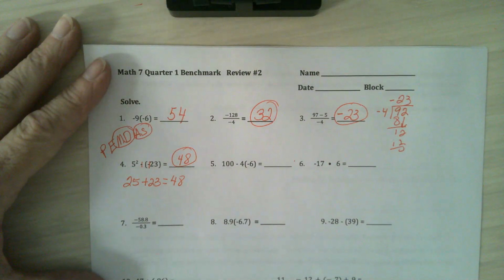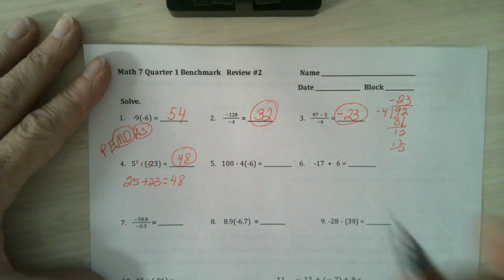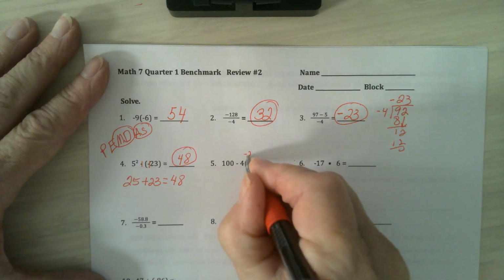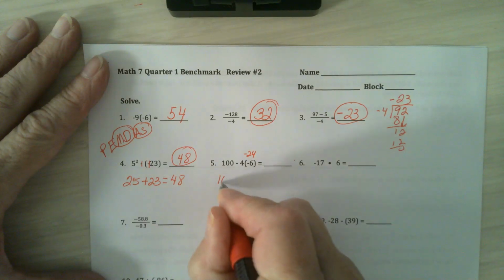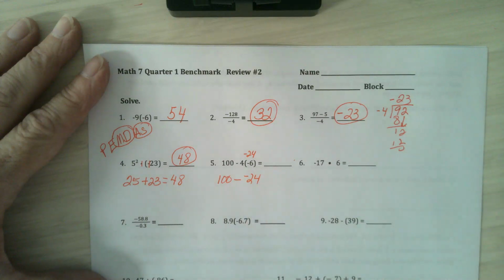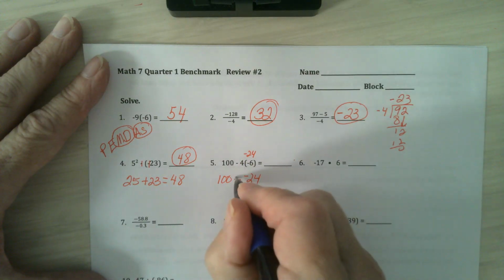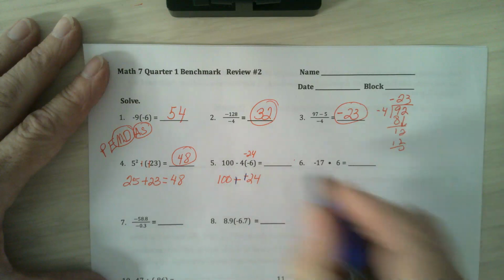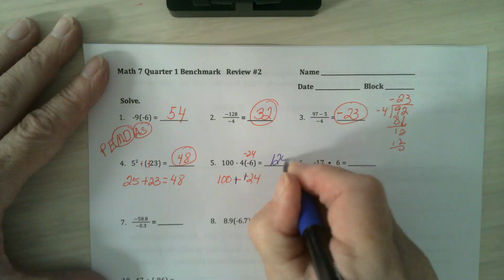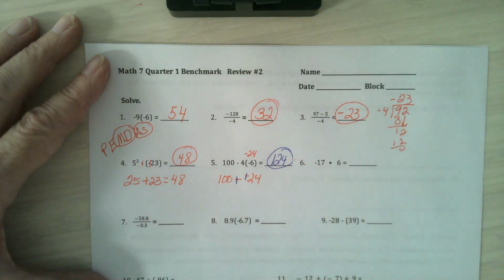Number 5. Well, you're going to multiply. 4 times negative 6 is negative 24. So you now have 100 minus a negative 24. Add the opposite, and the answer is going to be a positive 124. Any questions?